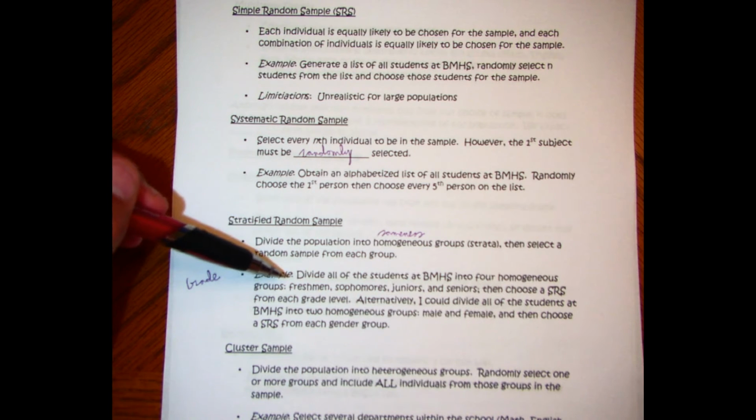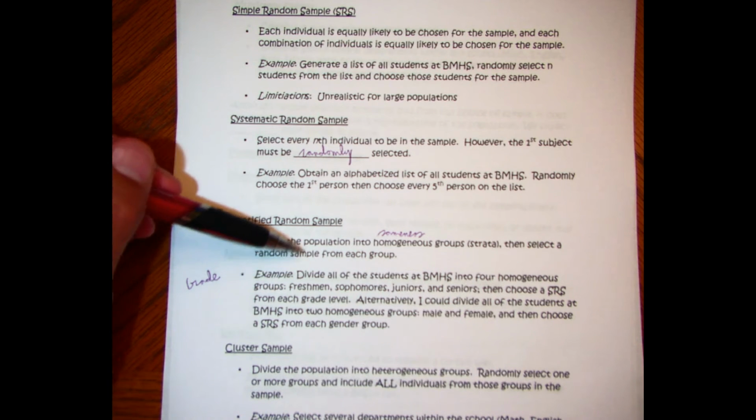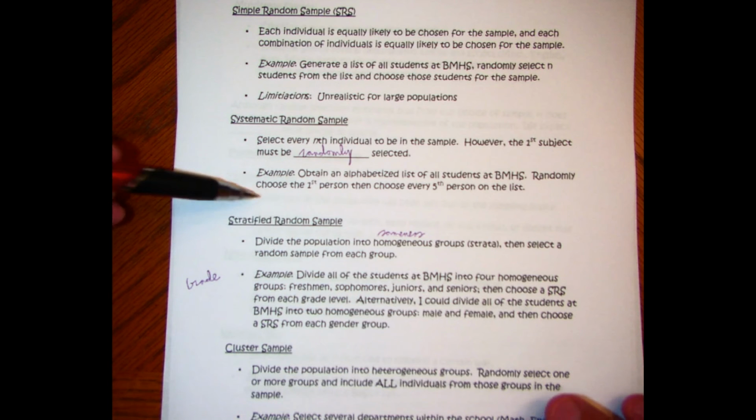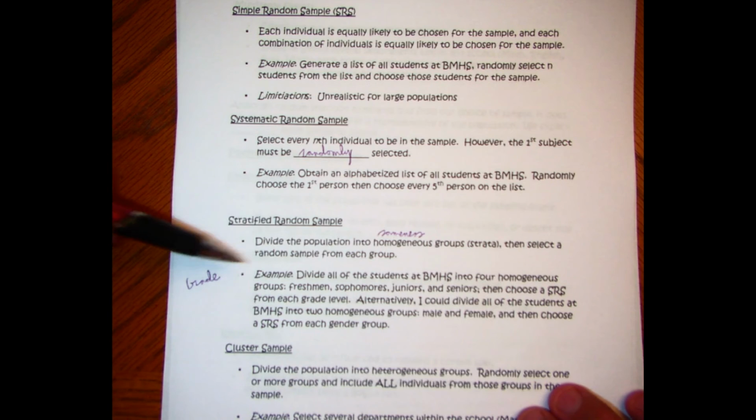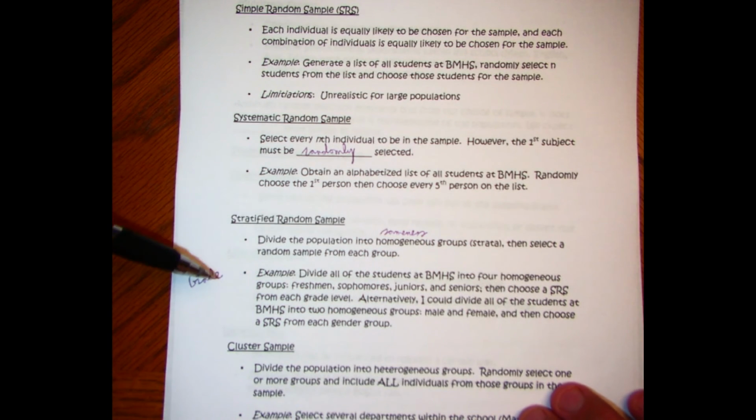We could take those 4 different lists, and then randomly select 25 students from each grade. So we would have 25 9th, 10th, 11th, and 12th graders, therefore guaranteeing equal representation from each group. So stratifying is about homogeneity, and the way we do it at McMahon is to do it by grade.